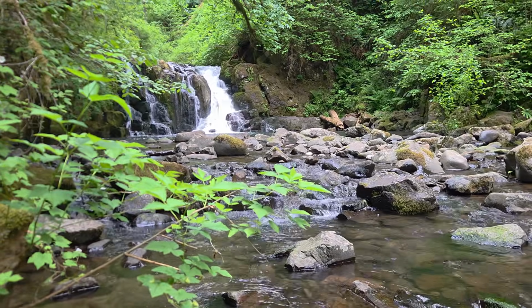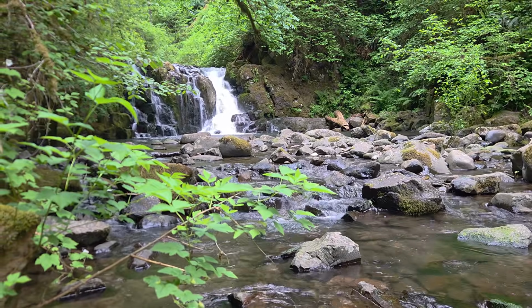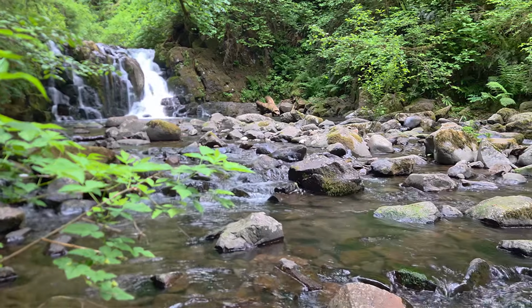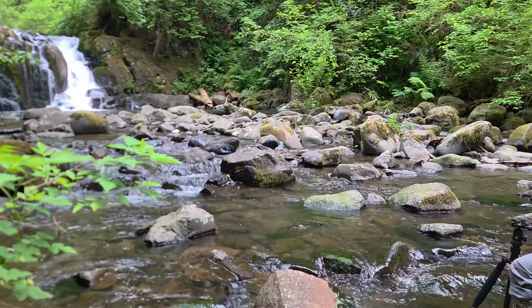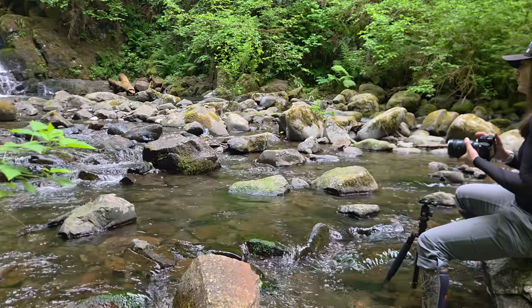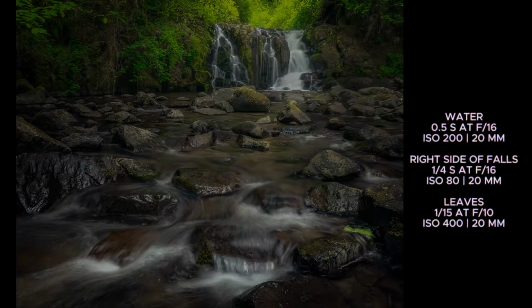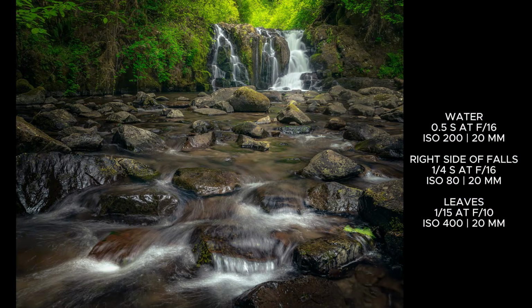There really are so many options here. With this flat area with all the rocks and the water flowing over them, you can make an amazing number of different compositions, and I came away with 3 that I really liked. My first composition was a horizontal.